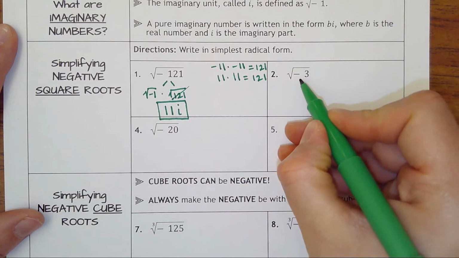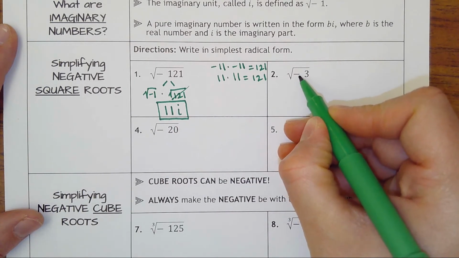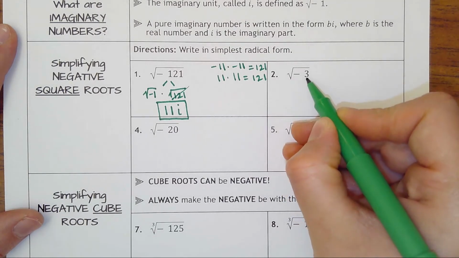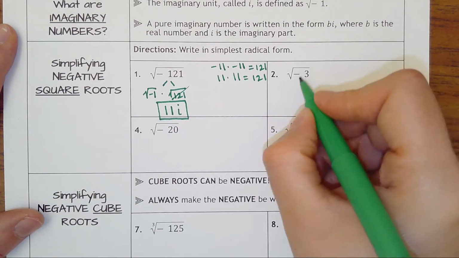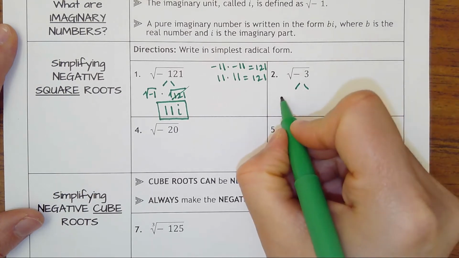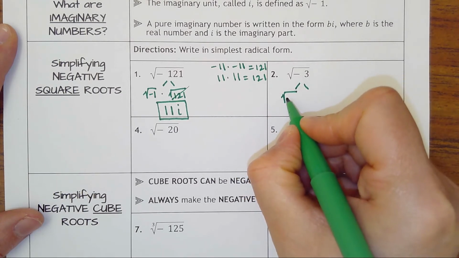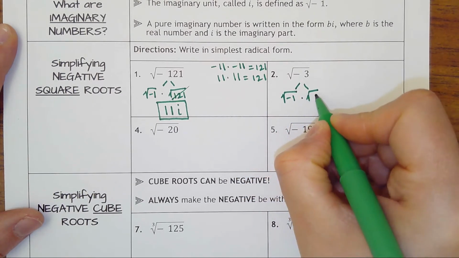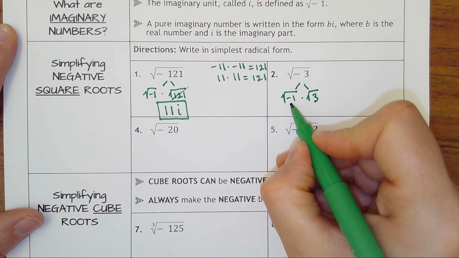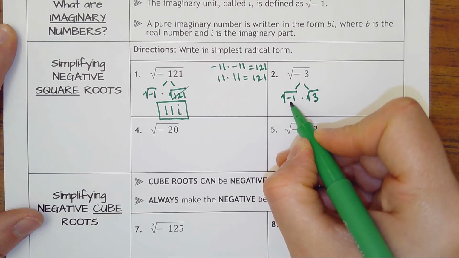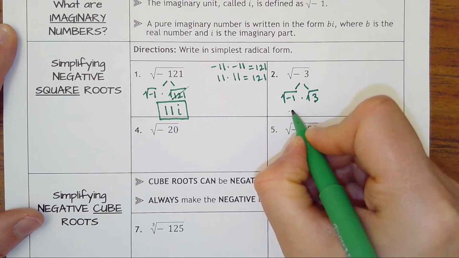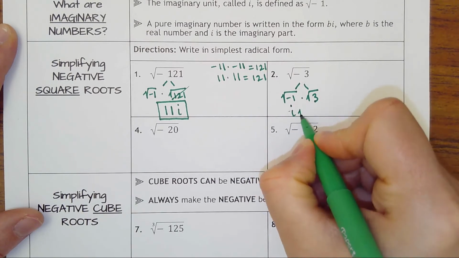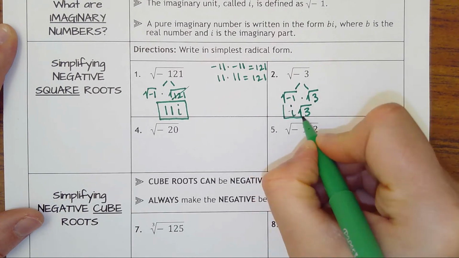All right, number 2 is even easier. So again, I cannot square root a negative number. So just think about square rooting 3. 3 is not a perfect square. But I'll go ahead and separate them again. I'll have the square root of -1 times the square root of 3. This I can square root. That is i. So it would get brought out in front and have i square root of 3. And that's it.